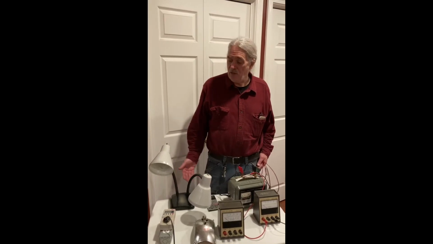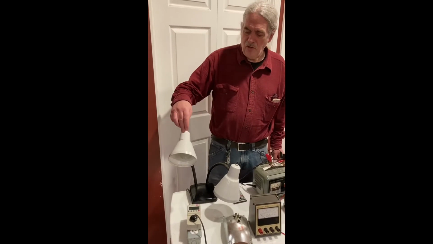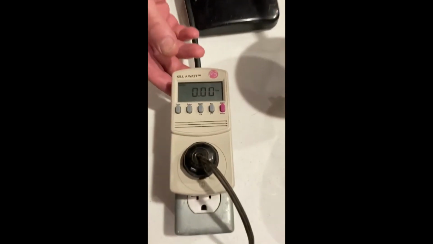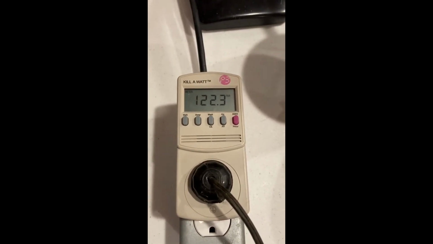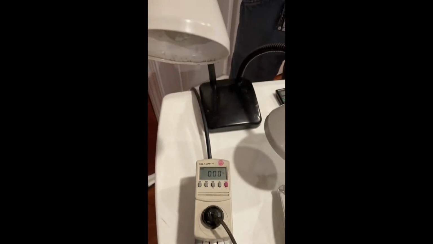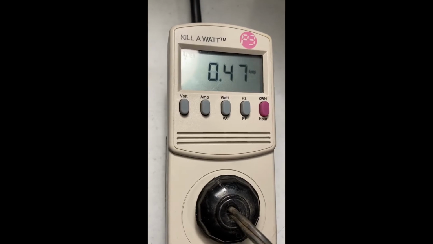If you're trying to determine how strong, how powerful a motor is, or how bright a light is, we use wattage. This is a 60-watt bulb in this setting right here, and it's hooked up to a Kill A Watt, which is a commercial device used to measure voltage and current. And right now, it's showing 122 volts and 0 amps. If I turn the light on, you can see that the current goes to 0.47.